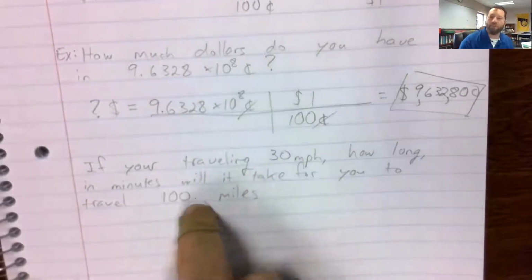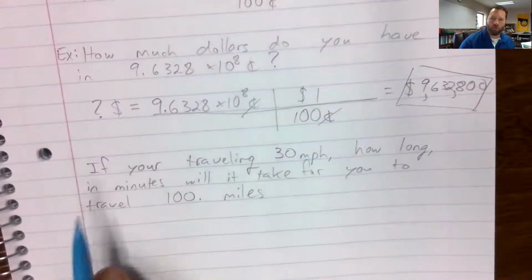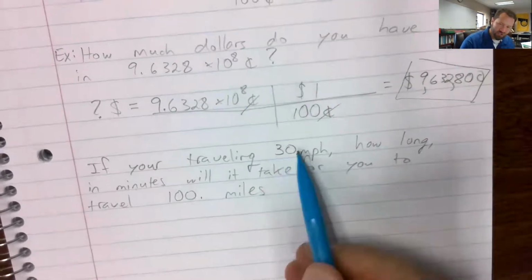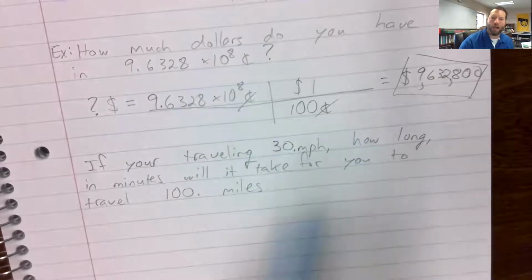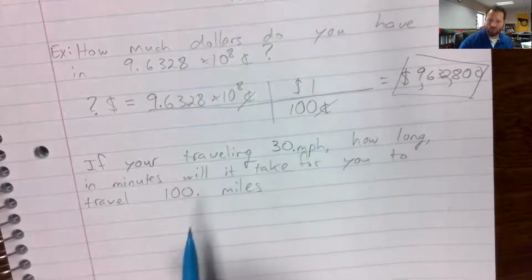I'll put a decimal point there just to show my level of significance, my level of measurement. So if you're traveling 30 miles per hour, you're driving, I'm going to put a decimal after this one as well. That gives two significant digits. So you're traveling 30 miles per hour. How long in minutes will it take for you to travel 100 miles?